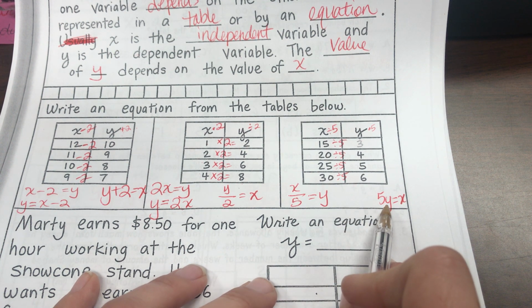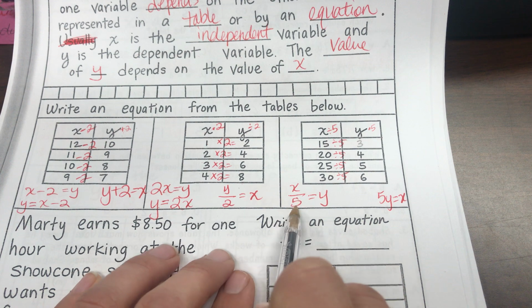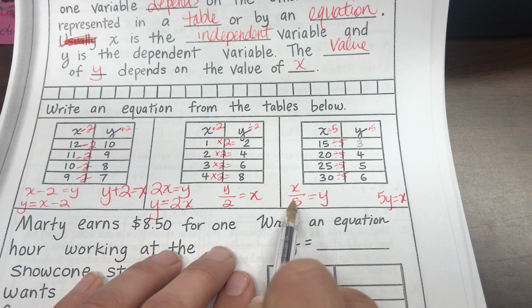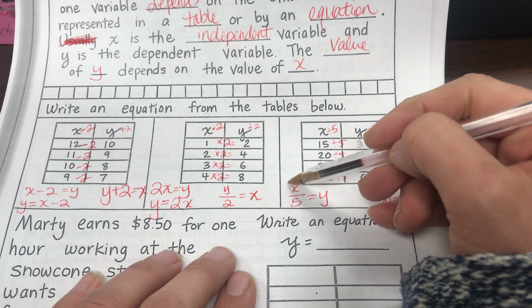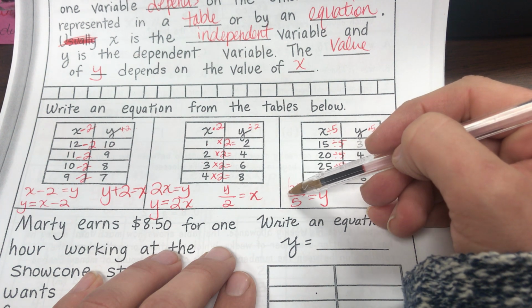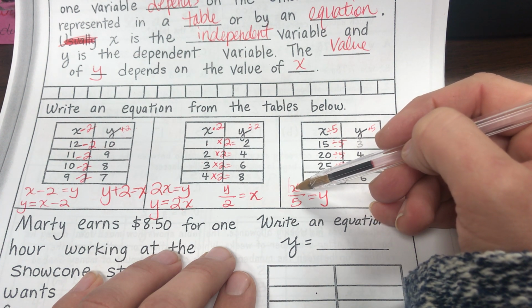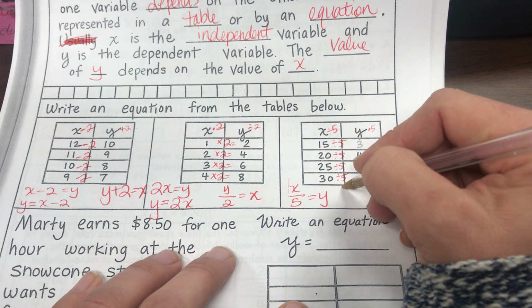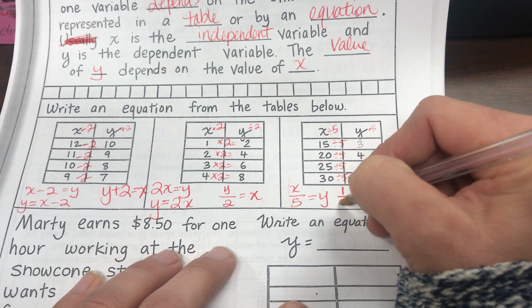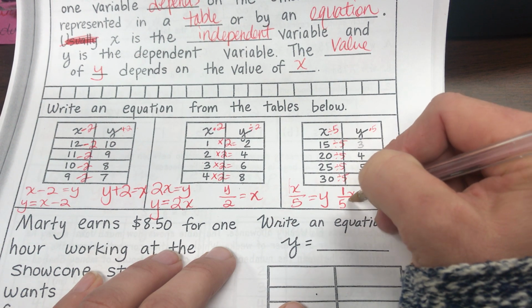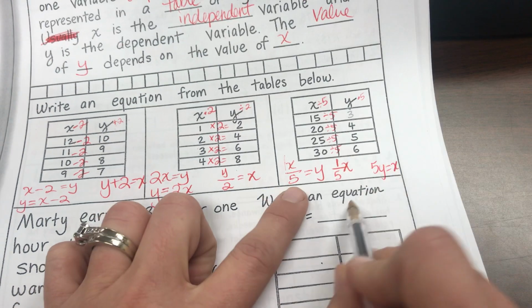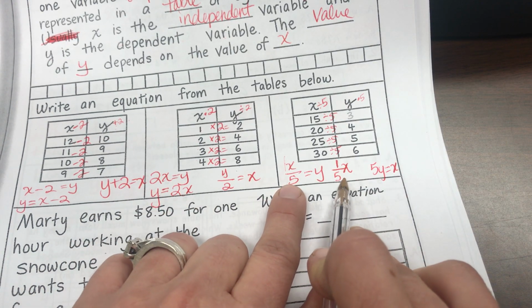The only other option is multiplying by a fraction. So this kind of looks like a fraction, right? So if I put a 1 right here, 1 times x, that wouldn't change anything, right? So if I put a 1 on top, divided by 5, and then multiplied it by x, that is the same thing as this, okay?